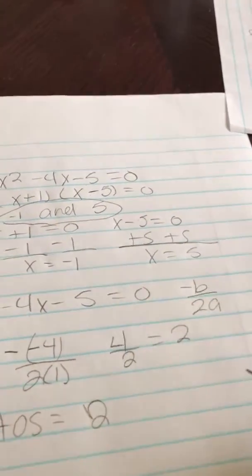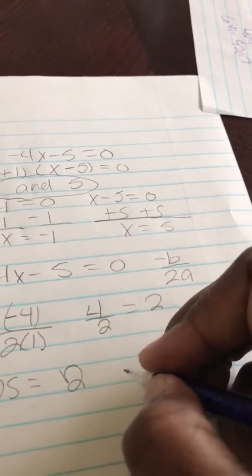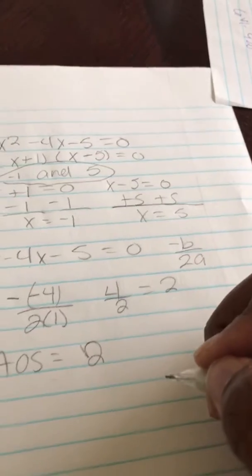A lot of you are asking, what's the axis of symmetry? The axis of symmetry is just the x-coordinate of the vertex. I know it can get confusing with the terminology, but we've talked about axis of symmetry. So the axis of symmetry, x equals 2.